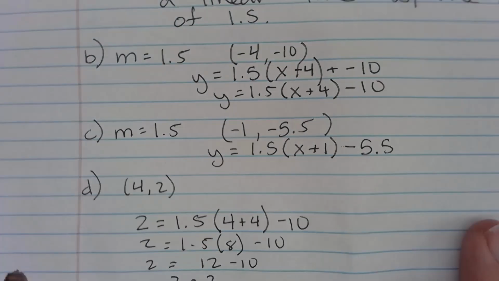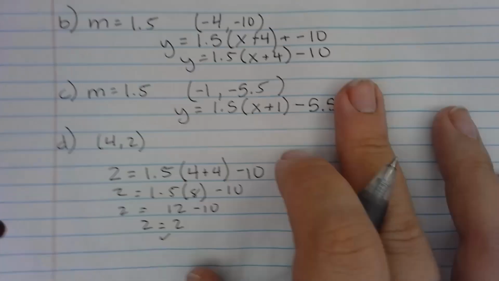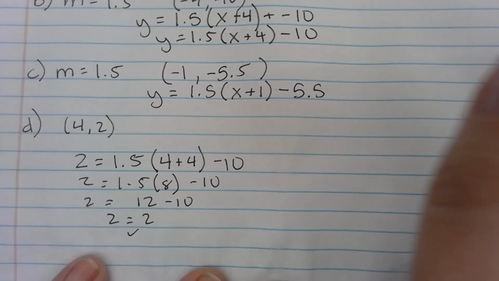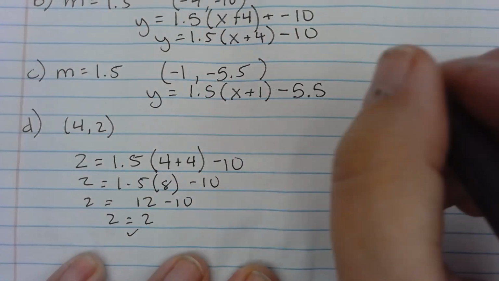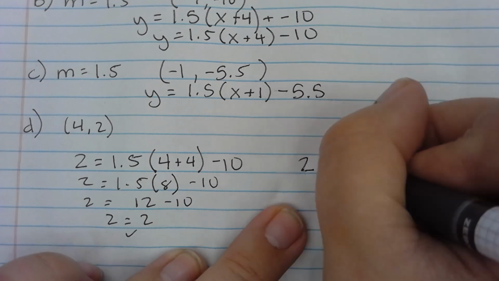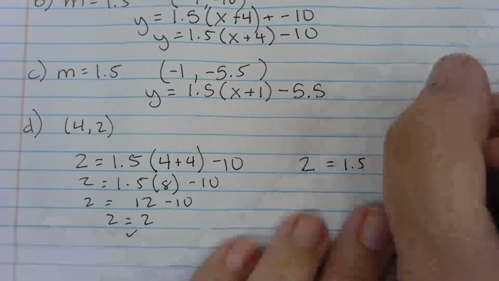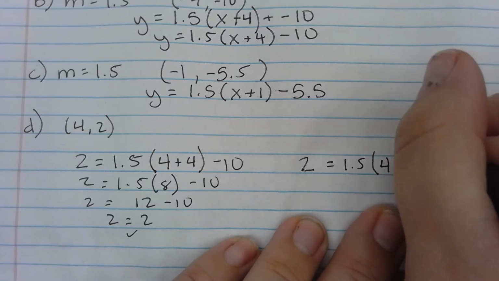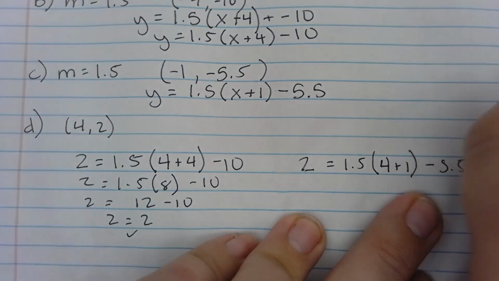Then 2 equals 1.5 times (4 plus 1) minus 5.5.